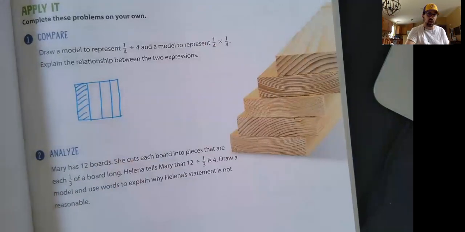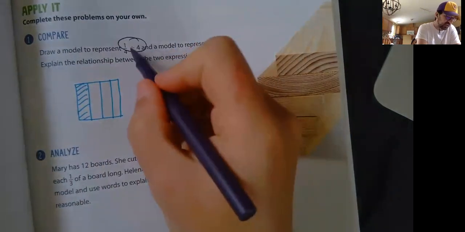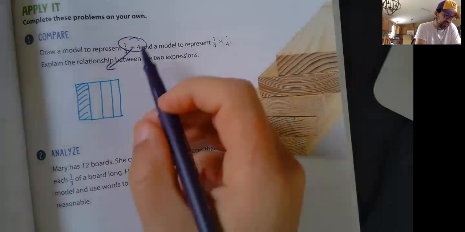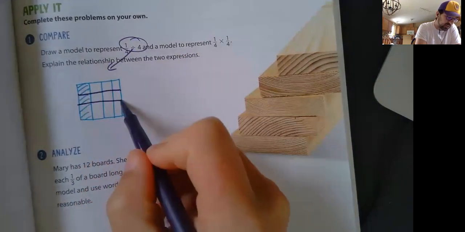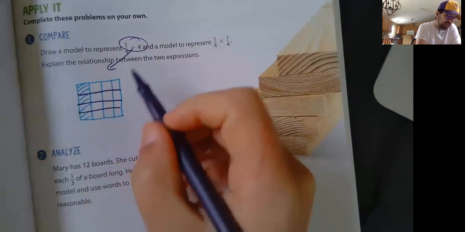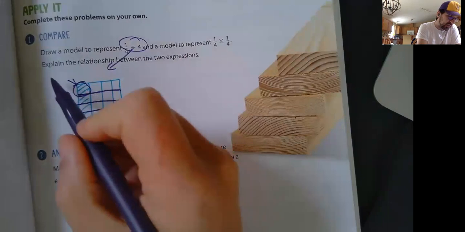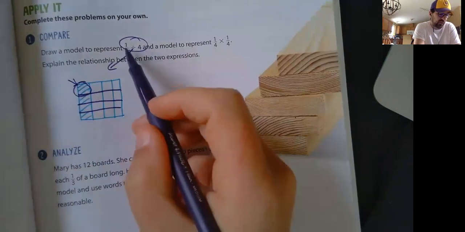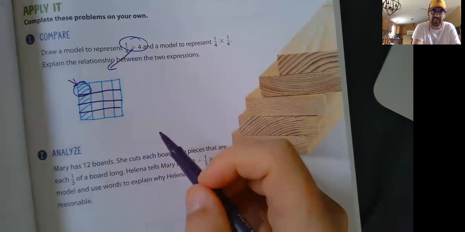I'm going to divide this by 4. So that means I'm going to divide it into 4 parts, and this is going to tell me the value of 1 part, right? So 1/4 divided into 4 parts would be this.